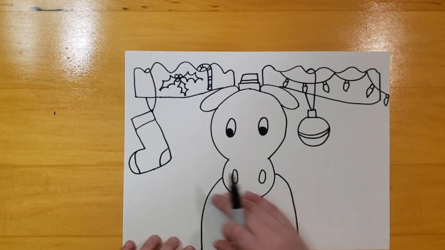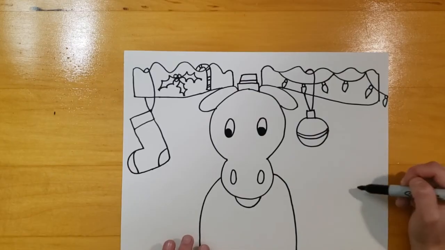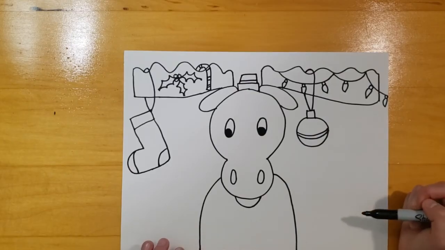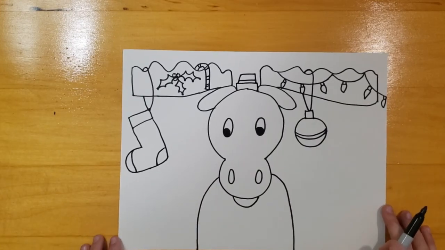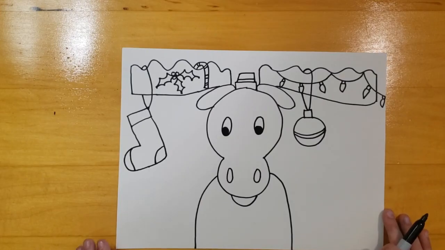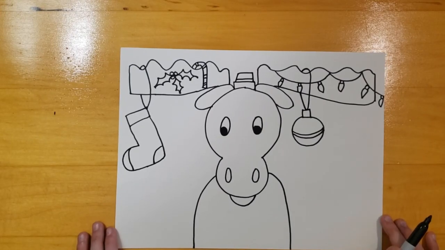In the picture, you can add anything you'd like. Maybe you want your moose standing by a Christmas tree, or maybe he's having a cup of hot cocoa. However you want to make this picture your own, have fun with it, and I'm so excited to see them. You may color them with any of your materials as well.